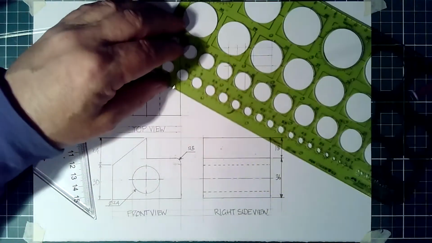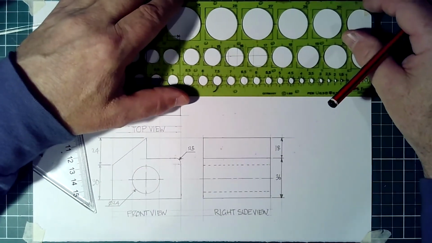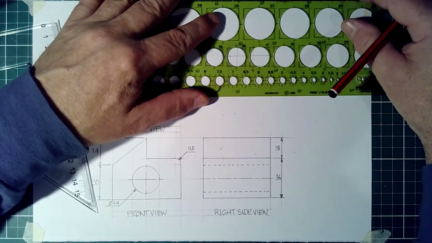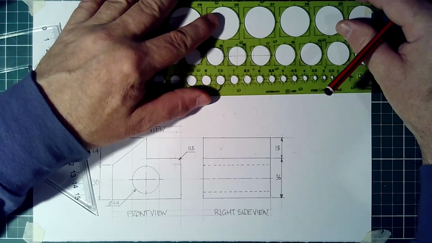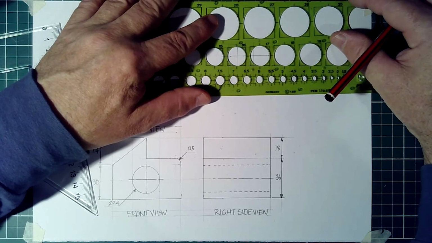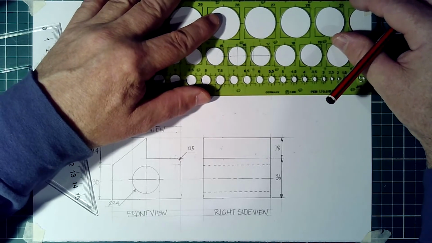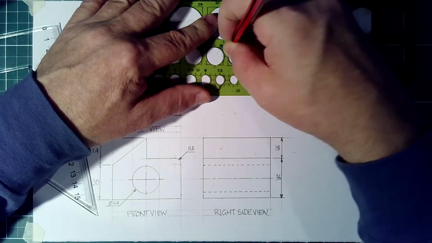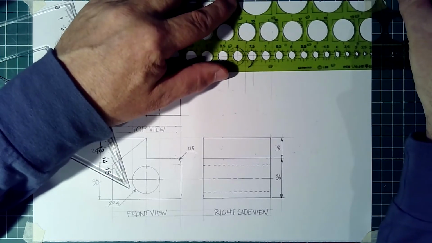Transcribe a circle on here, 16 for the outside circle, taking care to get it nice and in the center if I can, and 8 for the inner circle.